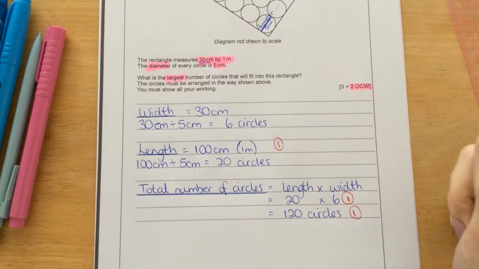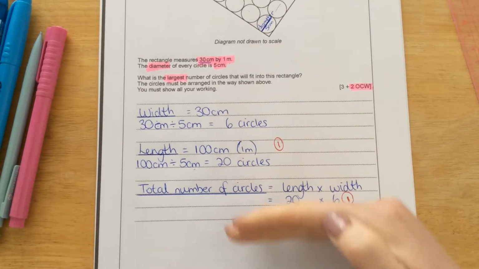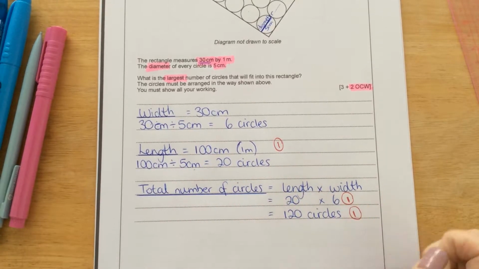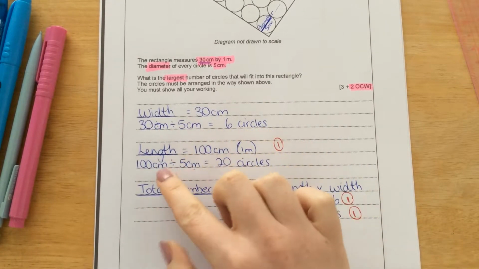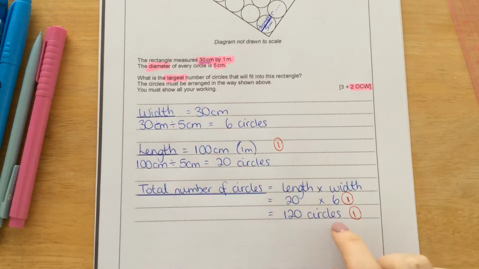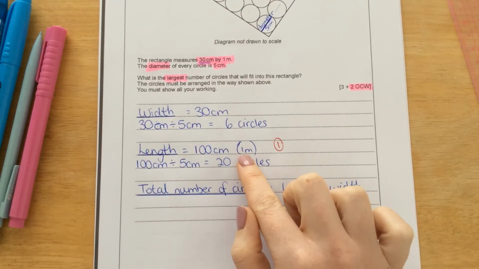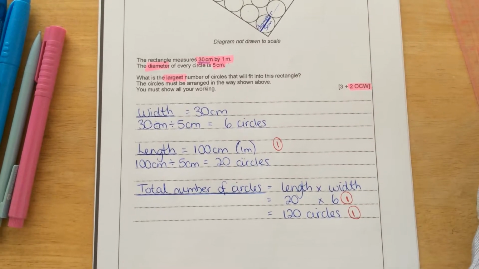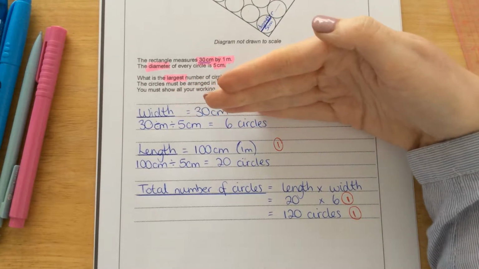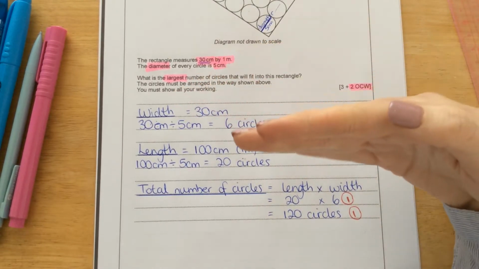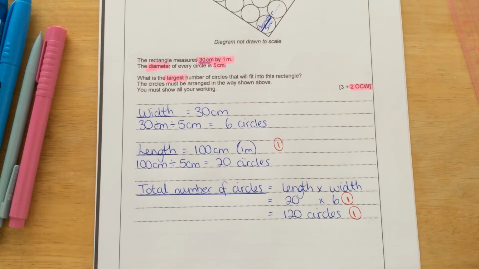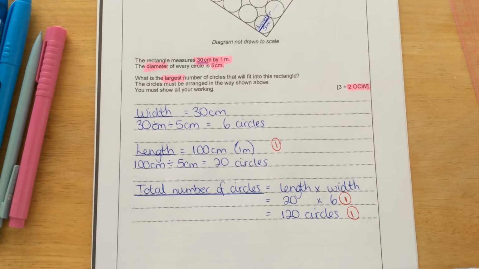And then we need to look at the organisation, communication and writing now. So as we've set it out here, there are no spelling mistakes. All the words are spelt correctly. The units are used consistently. So we've got centimetres in each. And we've changed the 100 metres into centimetres. And it is clear what we've done at each stage. We've told the examiner we've worked out the width and how many circles will go across. Then we told the examiner we worked out the length, and then we looked at the total number of circles in between. So that there would give you 2 organisation, communication and writing marks.